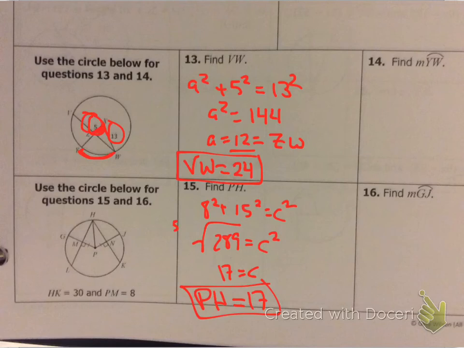I'll make this a little bit larger here. I want y'all to remember this. Here's 5, here's 13, there's the 90 degrees. I'm looking for this angle right here because that will also give me that arc, because it extends out to that arc.